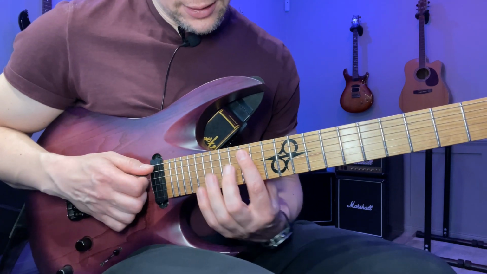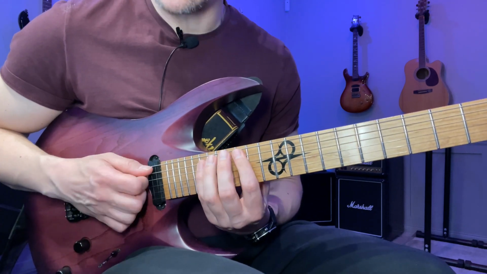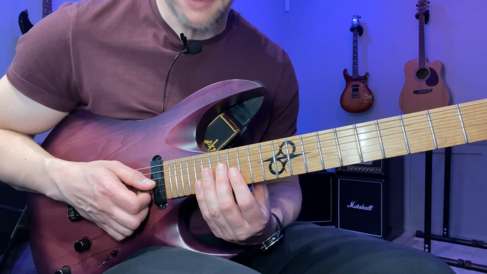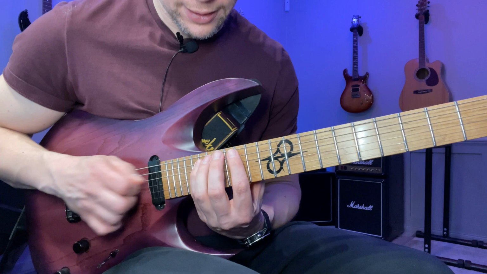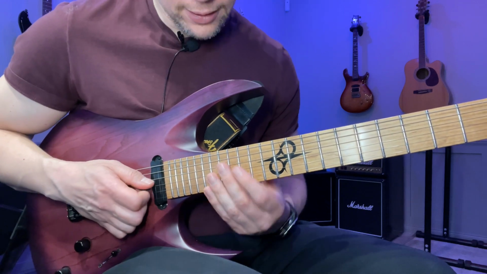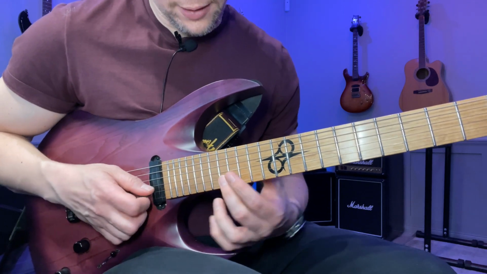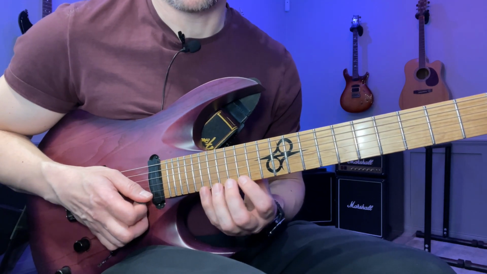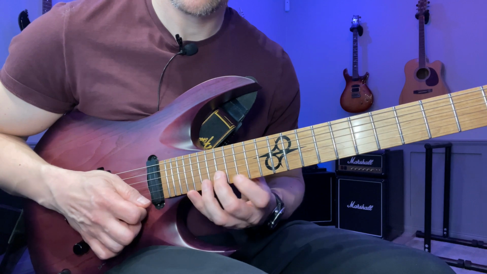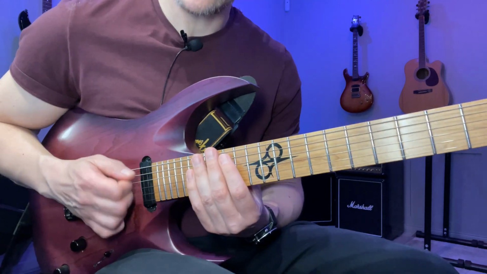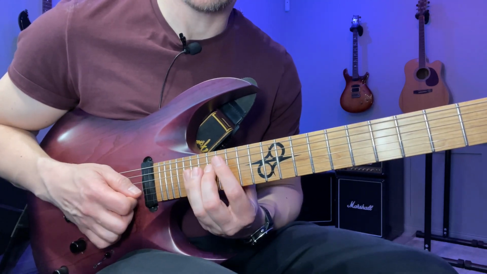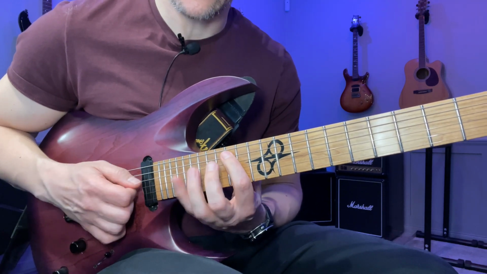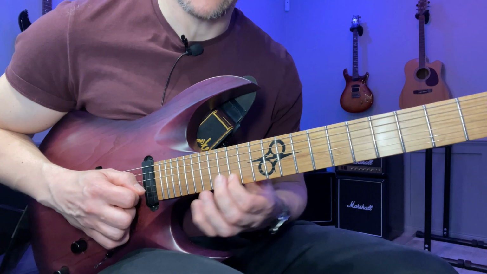So again, we start here, 15, 19 on the A string, and then we have 17 on the D string. Let's do that again: 15, 19, 17, and then we have 16 on the G string, 17 on the B string, and then we have 15 and 19 on the E string. And I play this like this: down, hammer, down, down, down, down, up, pull off. So we've got this 8 note pattern.